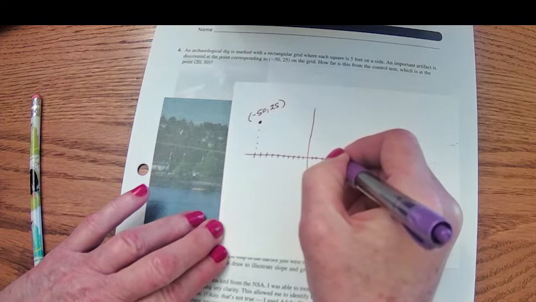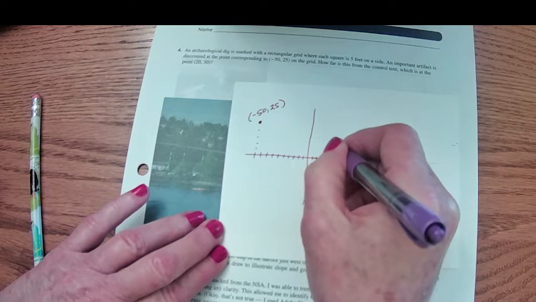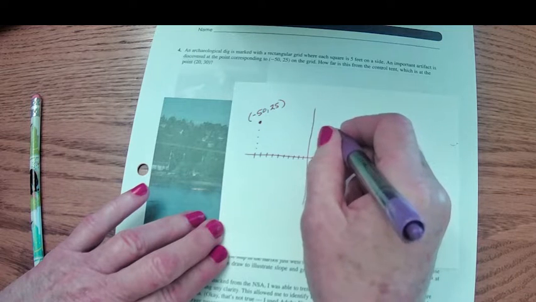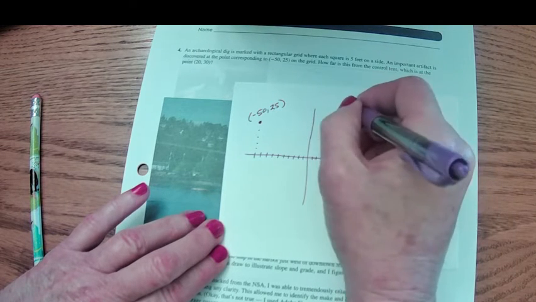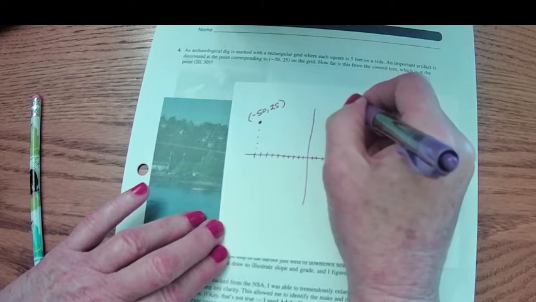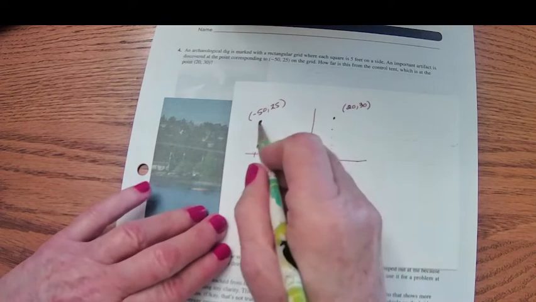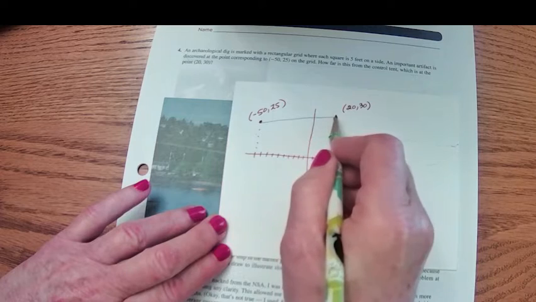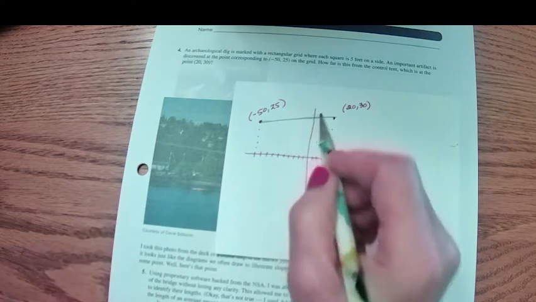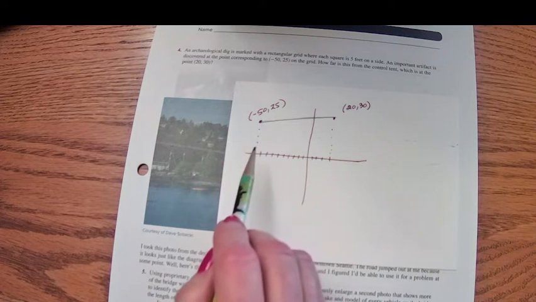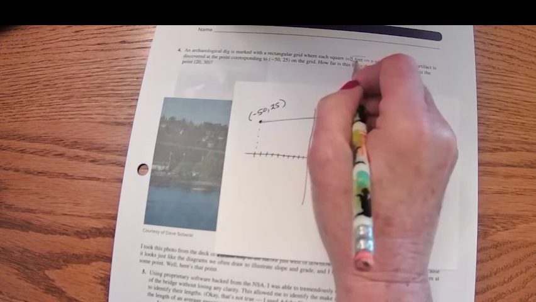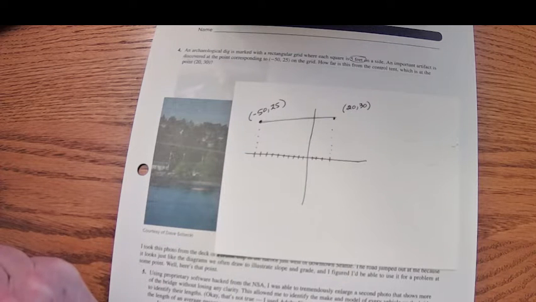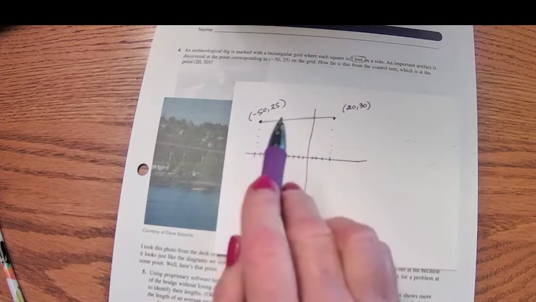5, 10, 15, 20. 5, 10, 15, 20, 25, 30. All right, so that's at the point 20, 30. And so they want this distance. Now, once we find this distance, we will have to multiply by 5 because every square is 5 feet. So every square is not just 1 foot, every square is 5 feet. So at the end, we'll multiply by 5. But let's find the distance between these 2 points.